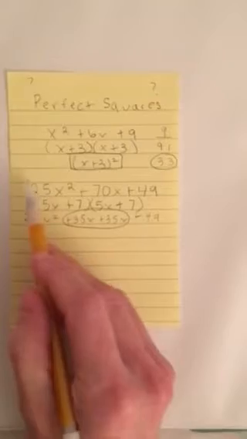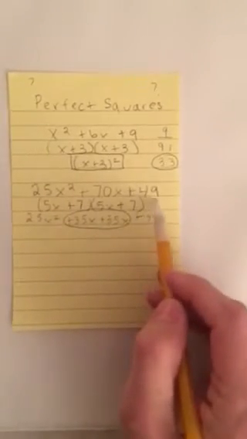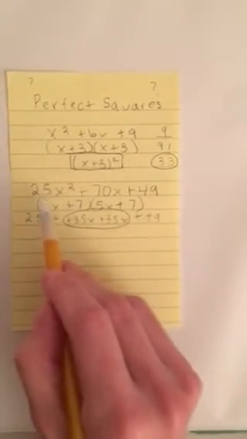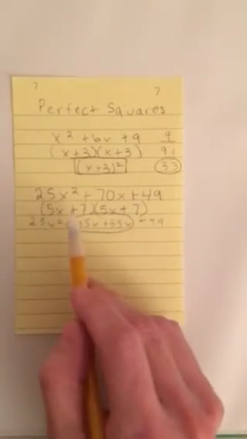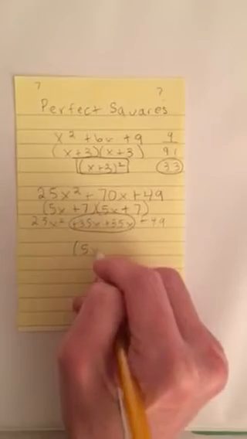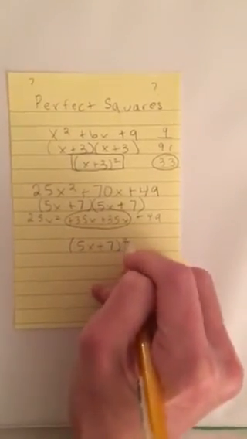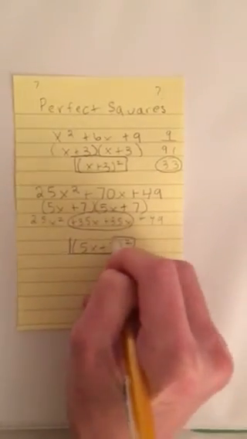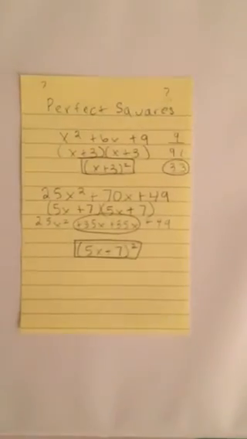So this works as an excellent backup strategy to grouping. It's when you notice that your first and last terms are perfect squares, and you're really just checking to see whether or not the expression is a perfect square binomial product.